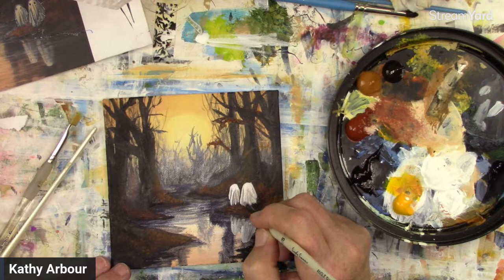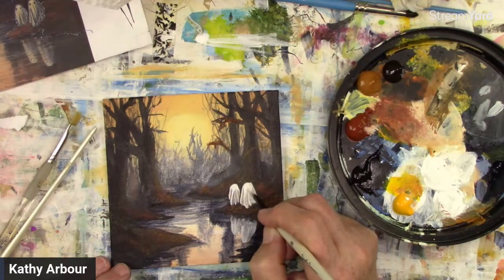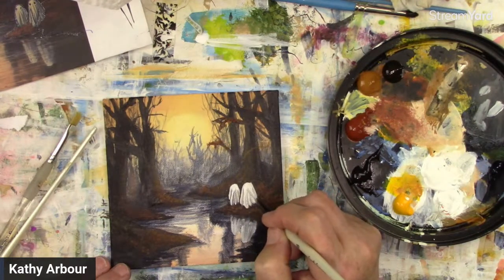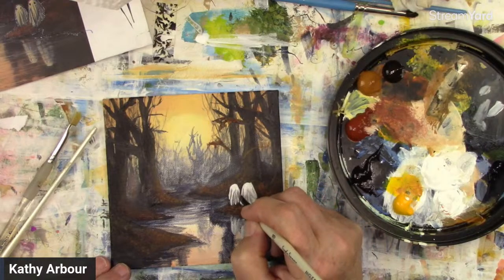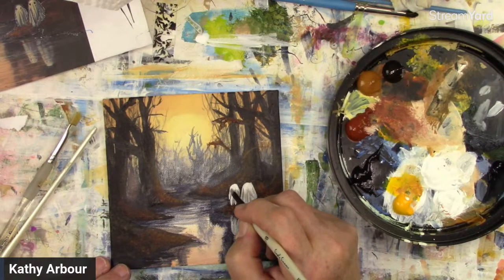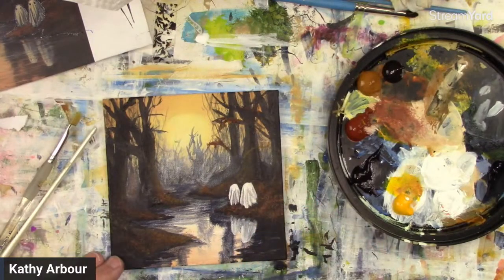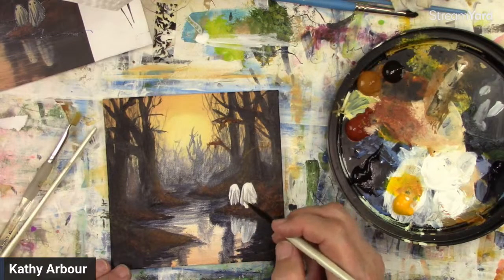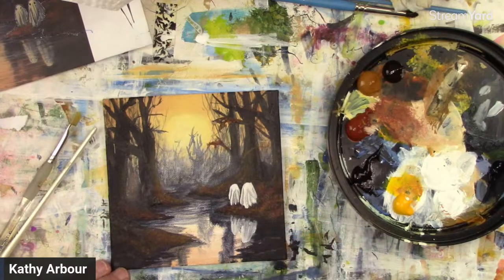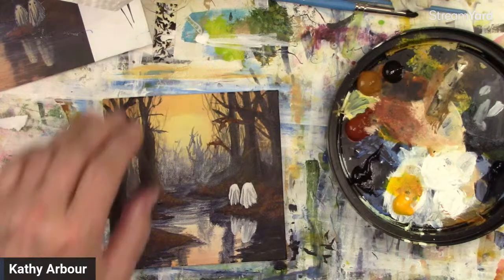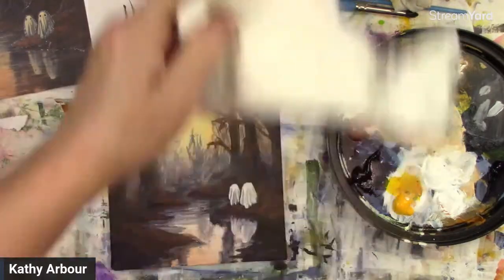Some of the folds where it's folding upwards would have the white showing. These don't have to be as detailed.